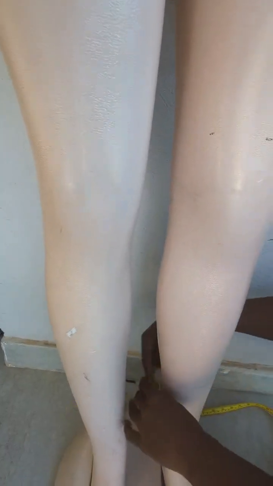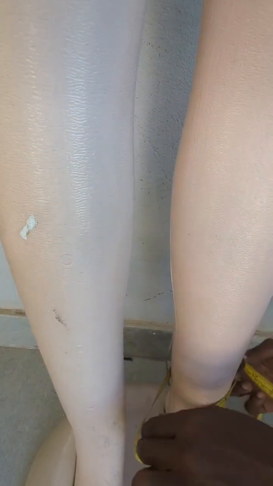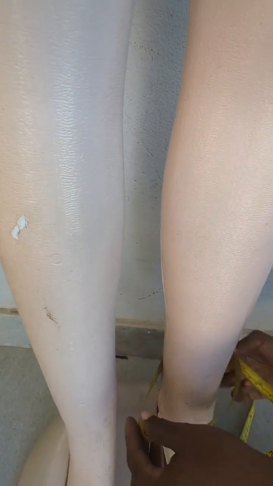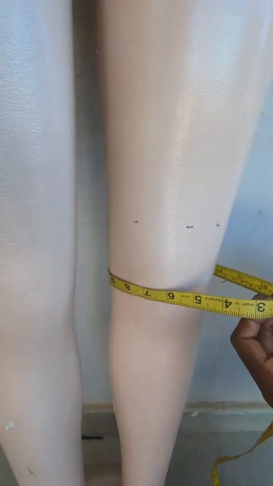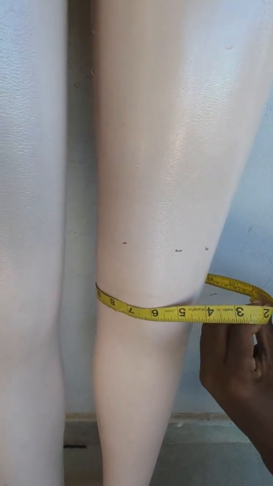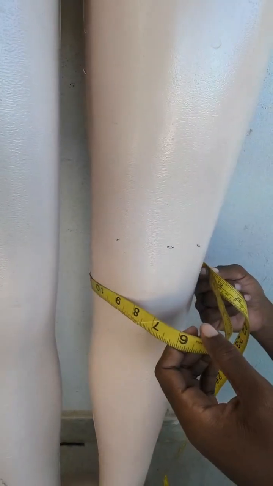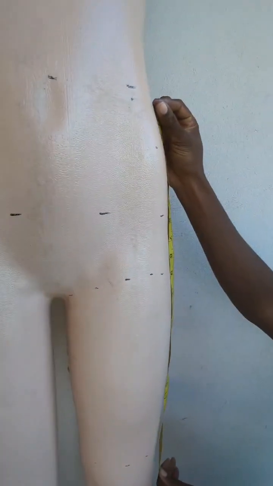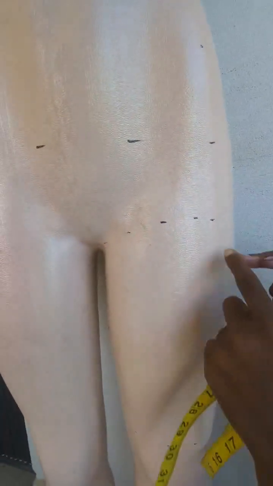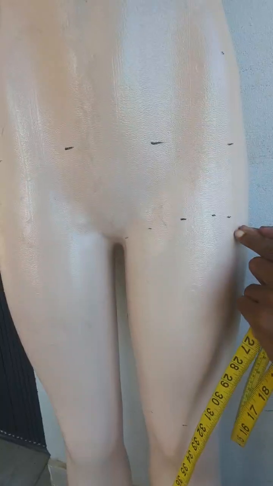Then we have to measure the bottom round. When we do this far end, we're measuring the bottom round of the trousers. Then here on the knee, it's called knee box. You're supposed to measure a knee box on the trousers. You measure the bottom round, you measure the knee box, then from the waist going down, you measure the knee length. When you measure the knee length, that's when you measure the knee box here. That's when you measure the thigh round.